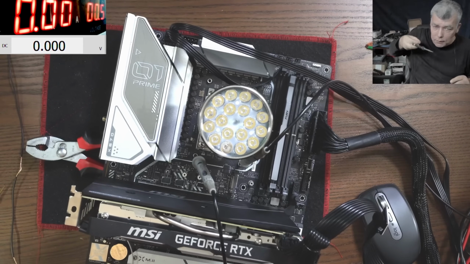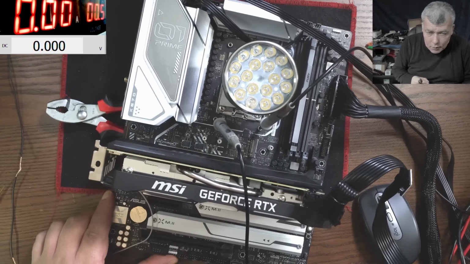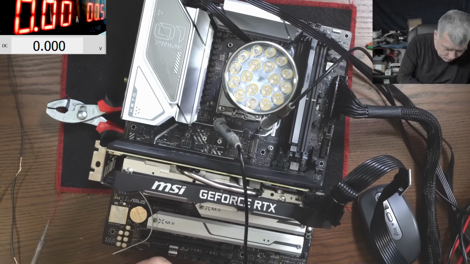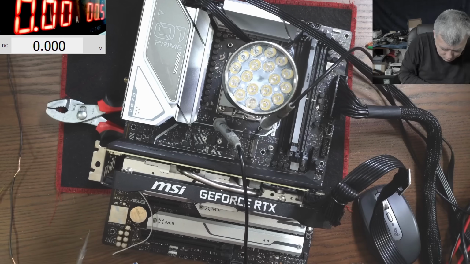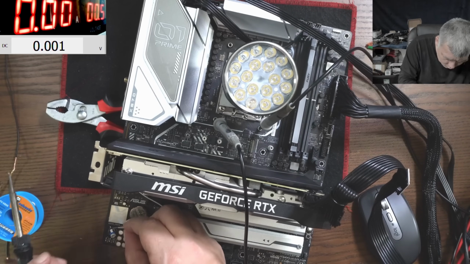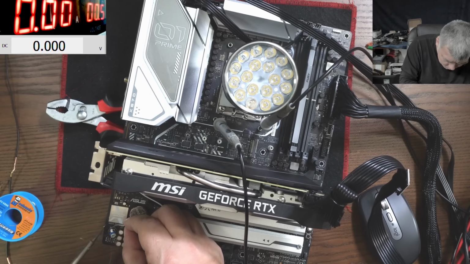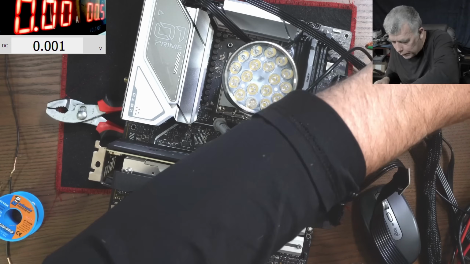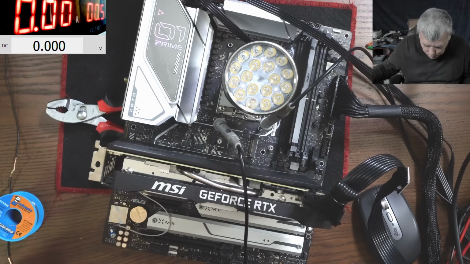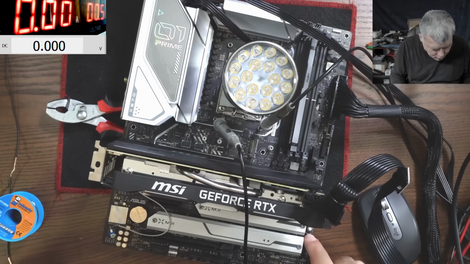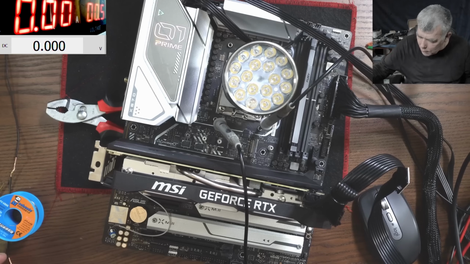Yeah, let's try. I'll solder this one here. Here is ground. Okay, and we have the wire. Good. Now let's power on. And it's not working.